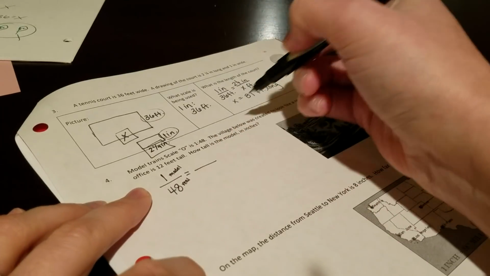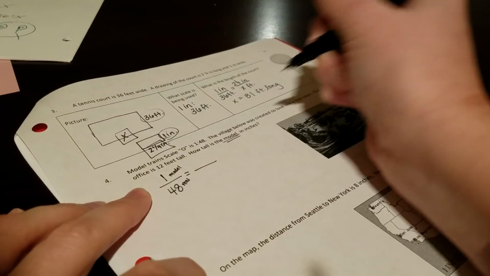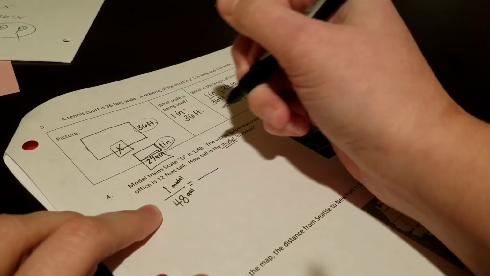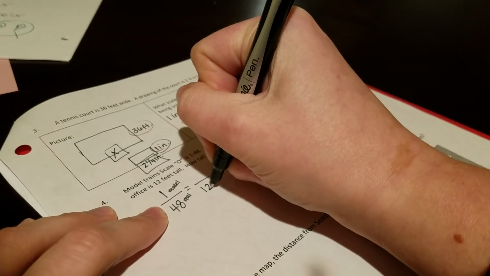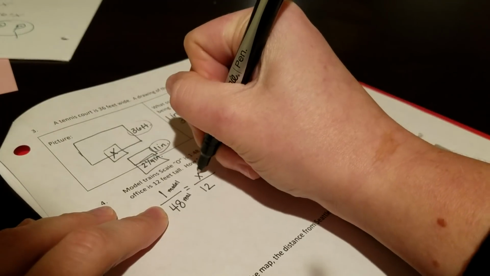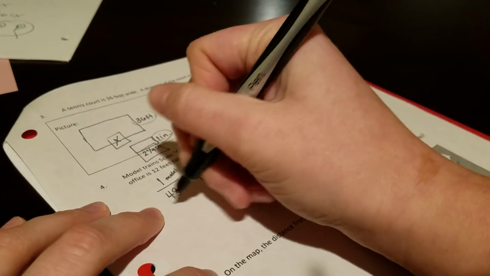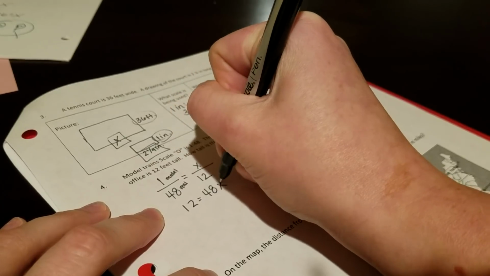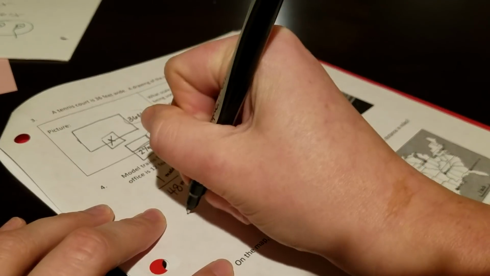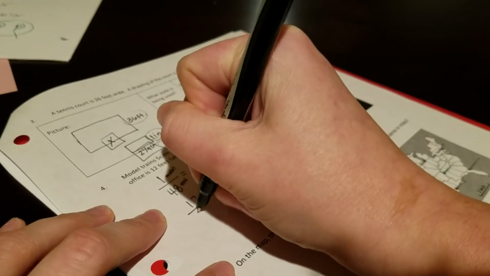The post office is 12 feet tall, and we want to know how tall is the model then. So the post office is 12 feet in real life, and we want to know the model. So 12 times 1 is 12 equals 48x. So we're going to divide by 48 to get x alone.